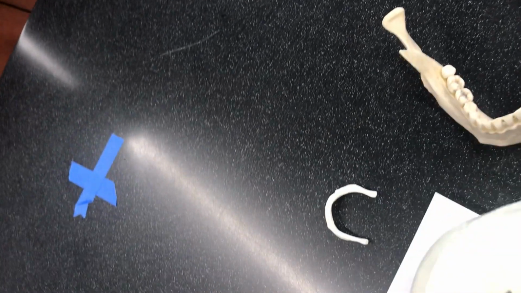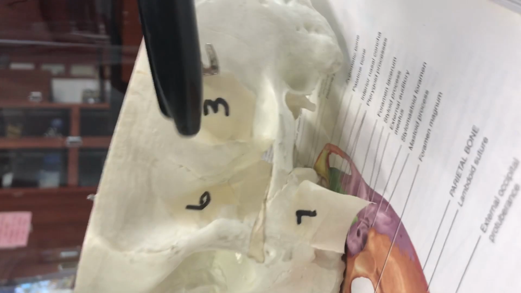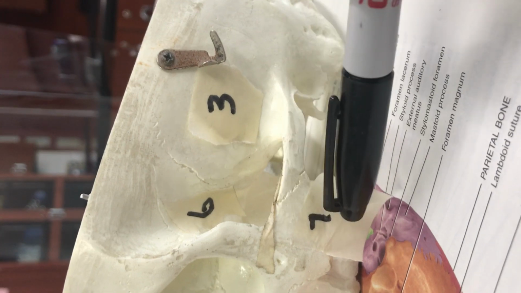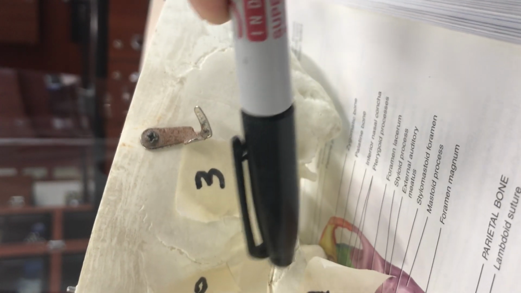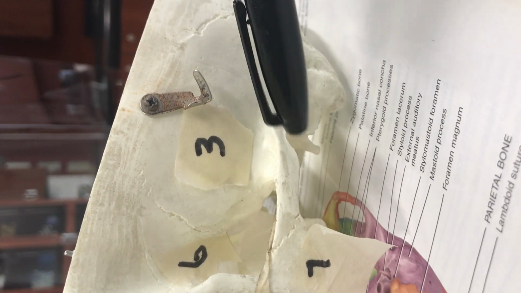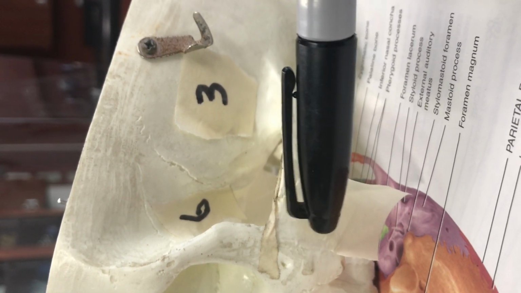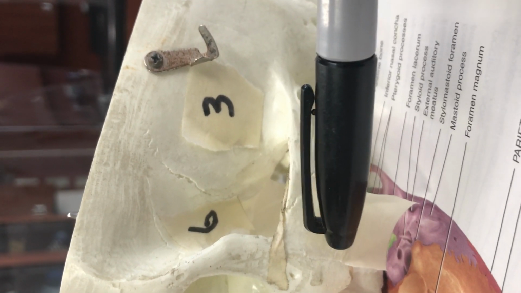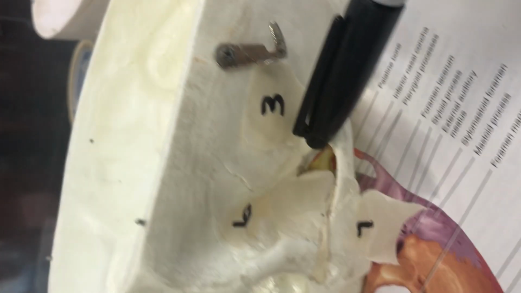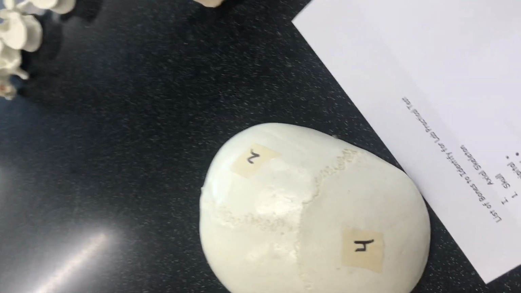Number 3, temporal. The temporal bone here, but also connects to the zygomatic bone. There's a line right here. This is actually temporal. Temporal, temporal. Number 7, by the way, the cheekbone, the zygomatic. Going a little bit out of order. Temporal. This is also temporal. Zygomatic.